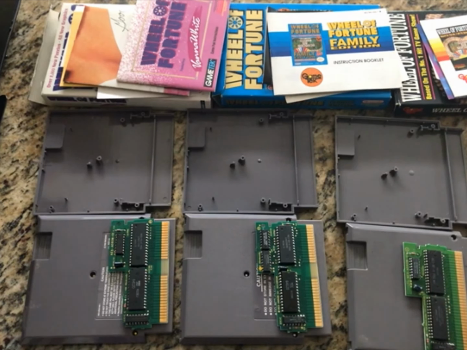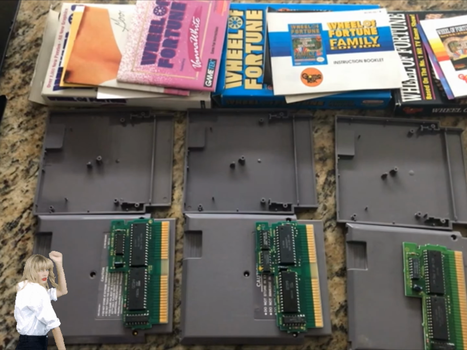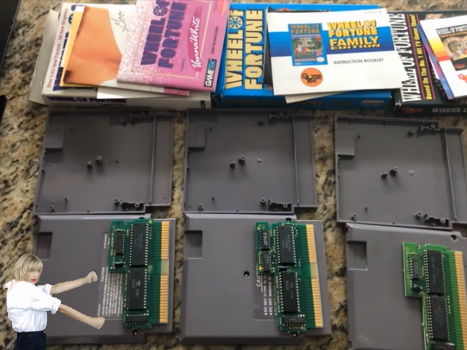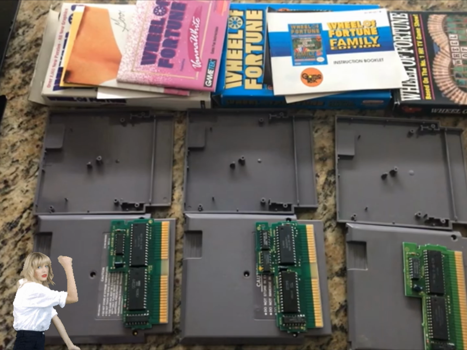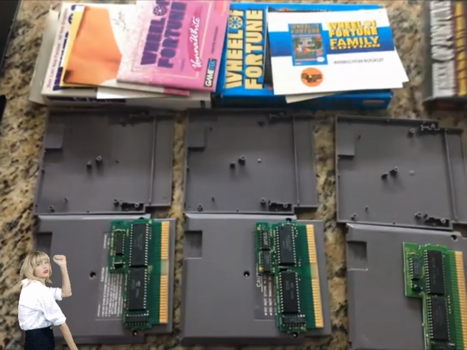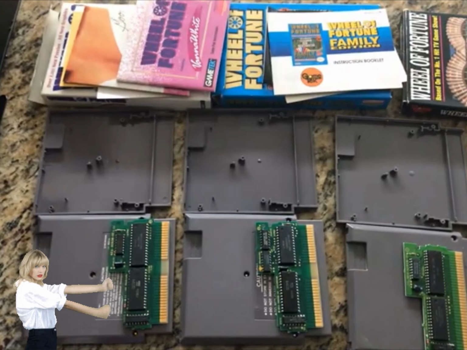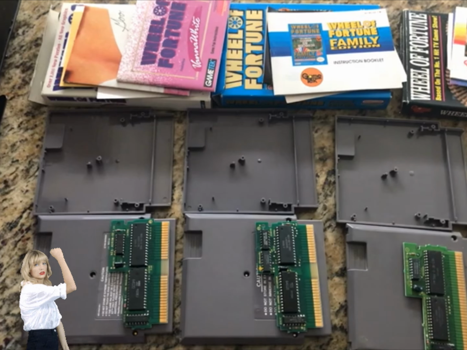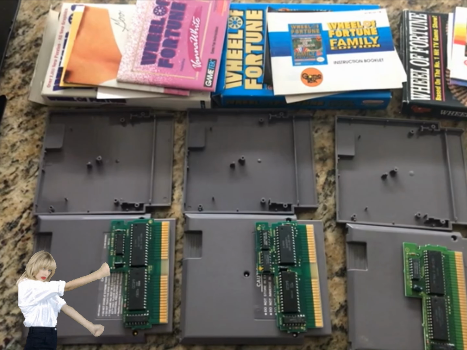So Wheel of Fortune is a Nintendo Entertainment System video game developed by Rare and released by Game Tek, as you guys can tell right here at the bottom. If you can't see it, that's Game Tek. That's the releaser. And essentially, this was released back in 1988. This one was released exclusively in North America.